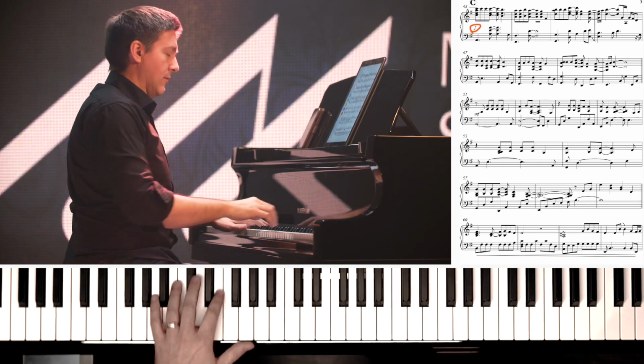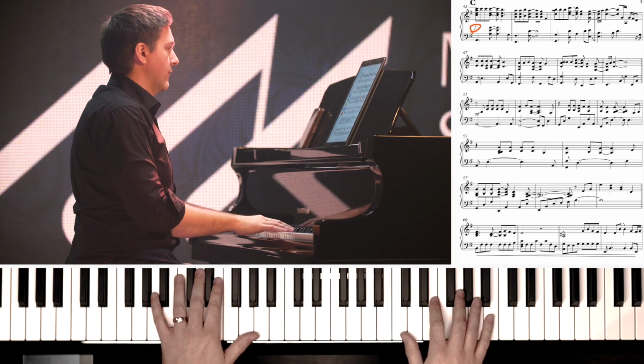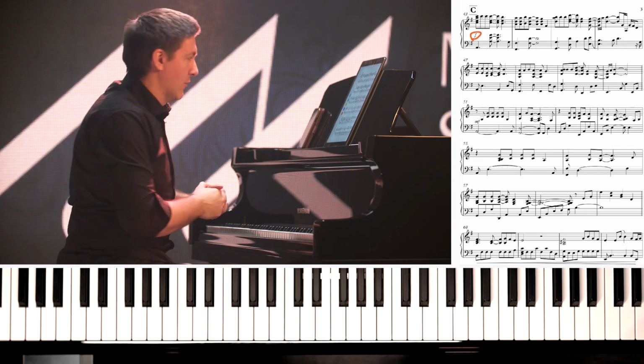So we'll play it through at regular speed, half speed, just like we've been doing with everything else. I'm going to start just a couple of bars before to really lead into it. We'll play this at full tempo right now.